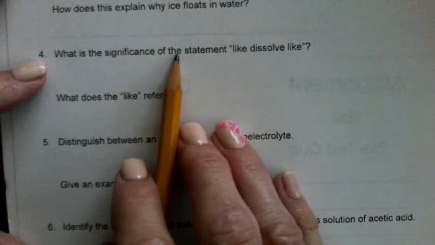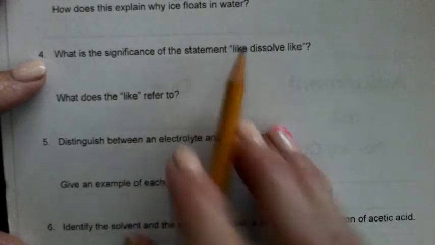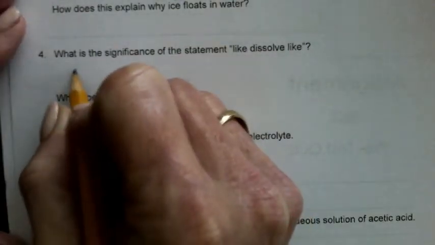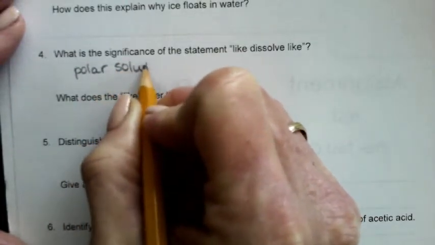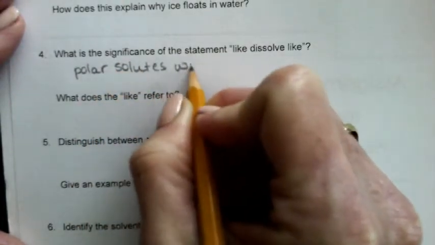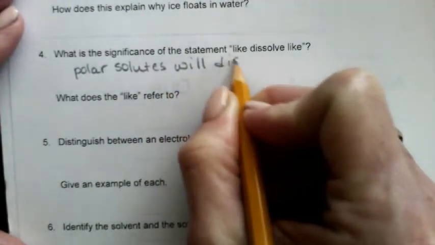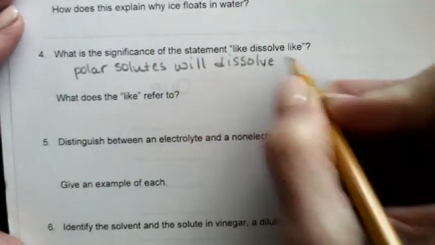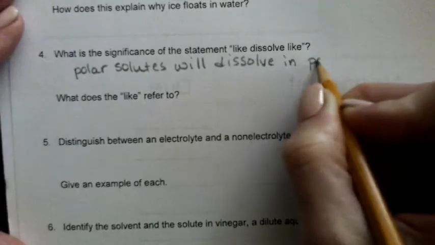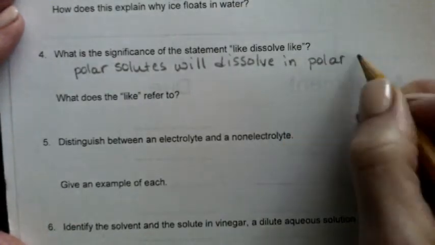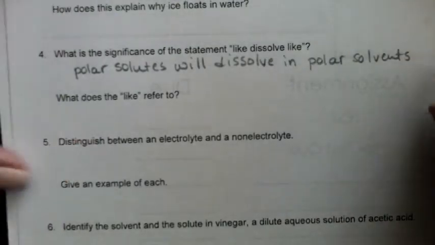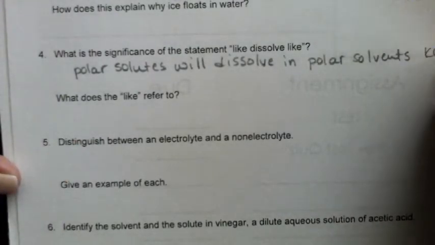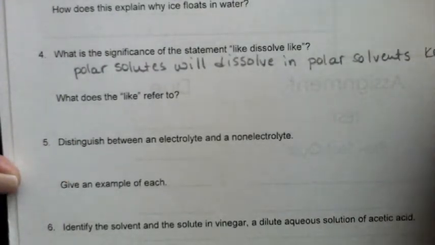What's the significance of the statement "like dissolves like"? Well, that means polar solutes will dissolve in polar solvents. Okay, this would be like KCl will dissolve in water because they're both polar.